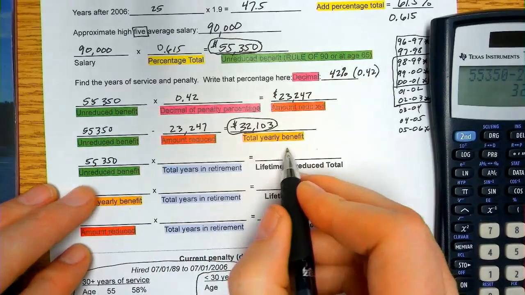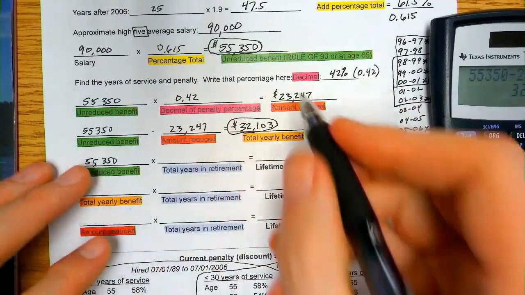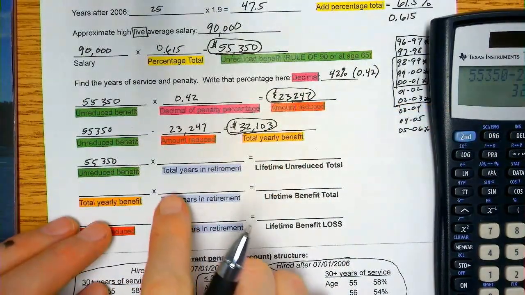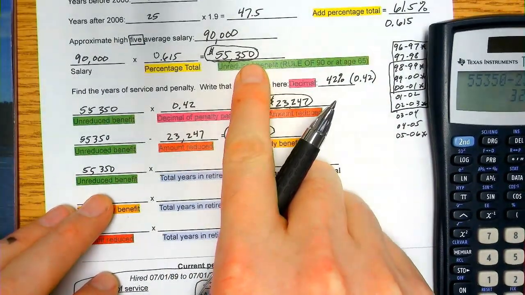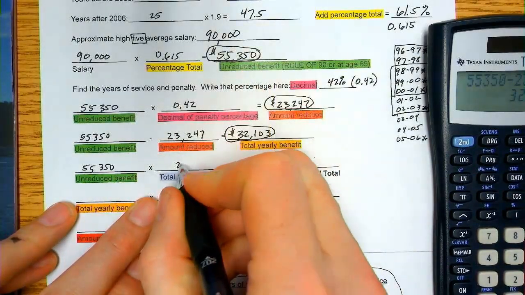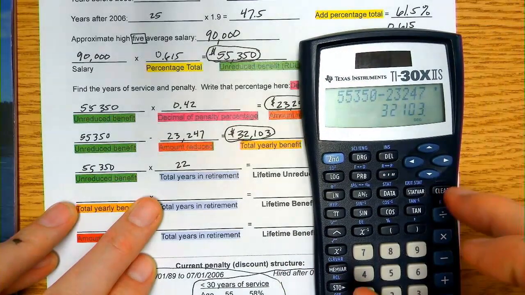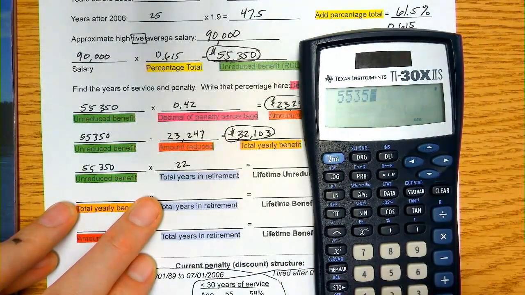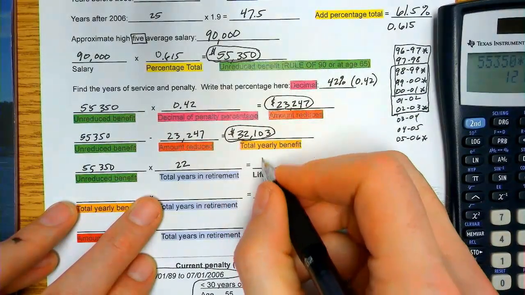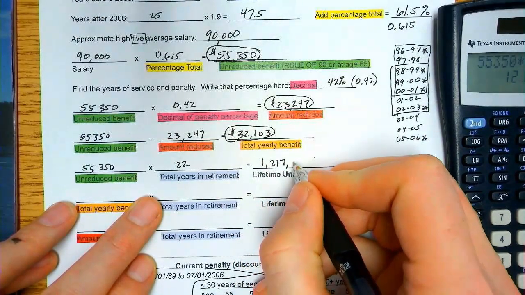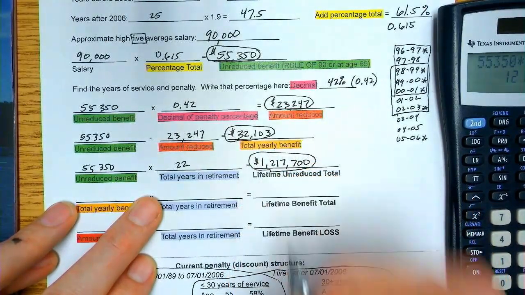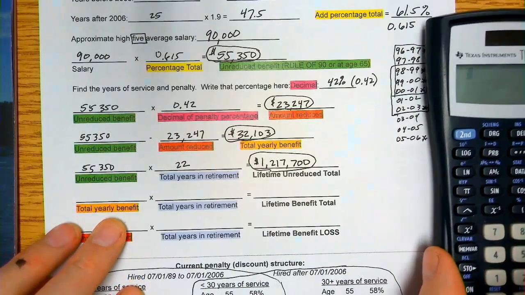Now, what we want to do is look at this number and kind of think about this in a long-term setting. Okay. So if I took my unreduced benefit, if I didn't have to reduce it at all, I just multiply that by 22 years, right? And I took that times 22. Here we go. 55,350 times 22. And that gives me $1,217,700. That's how much I would earn in 22 years of getting my pension benefit.